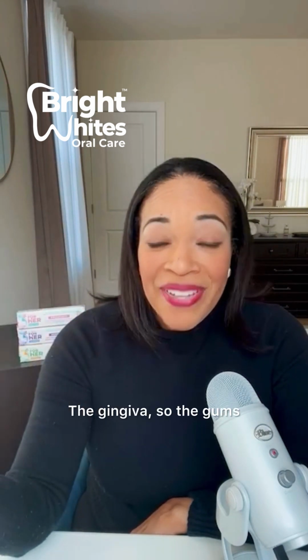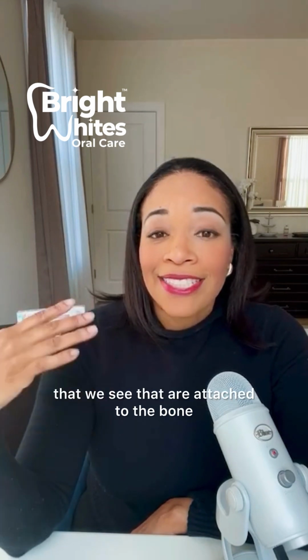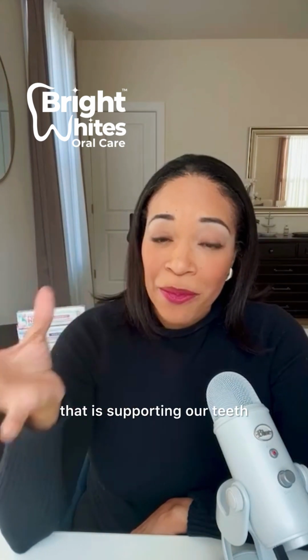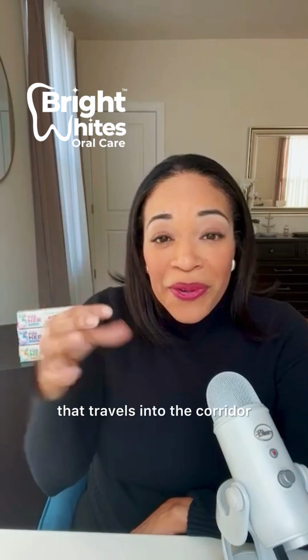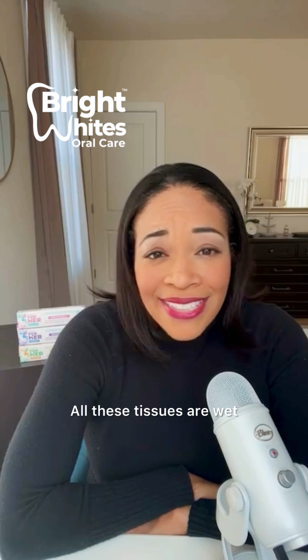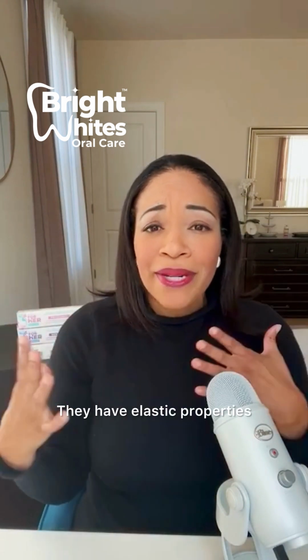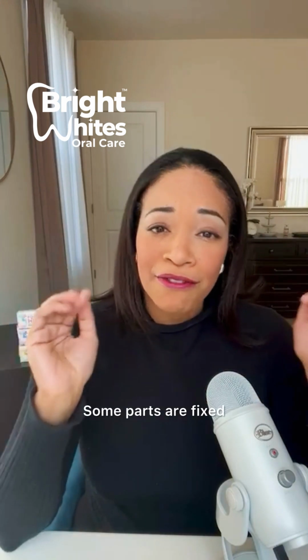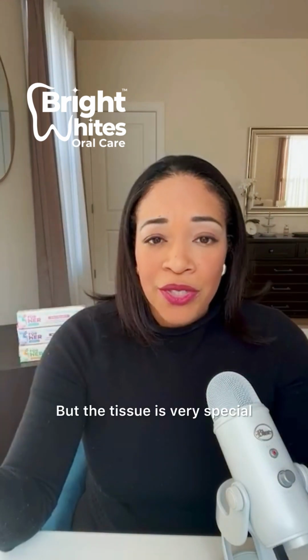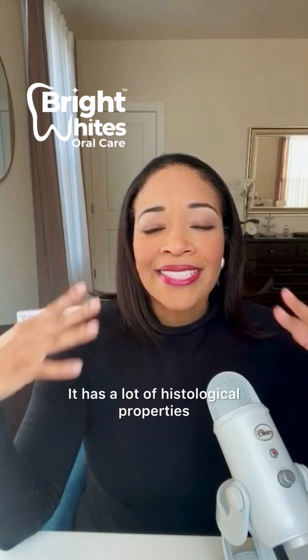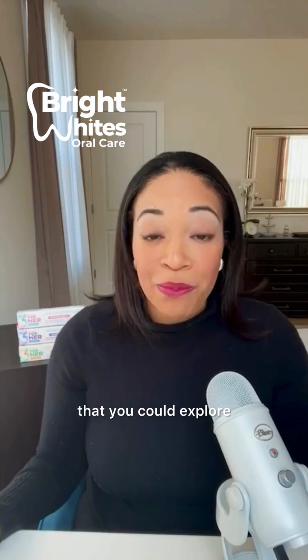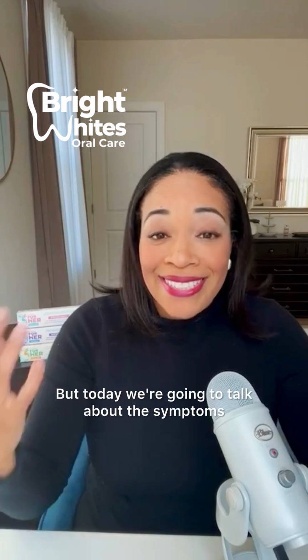The gingiva, so the gums that we see that are attached to the bone that is supporting our teeth, as well as that loose gingiva that travels into the corridor, the mucosa area. All these tissues are wet, they're moist, they have elastic properties, they flex. Some parts are fixed, but the tissue is very special. It has epithelium lining, connective tissue, and a lot of histological properties that you could explore. But today we're going to talk about the clinical symptoms of what we see.